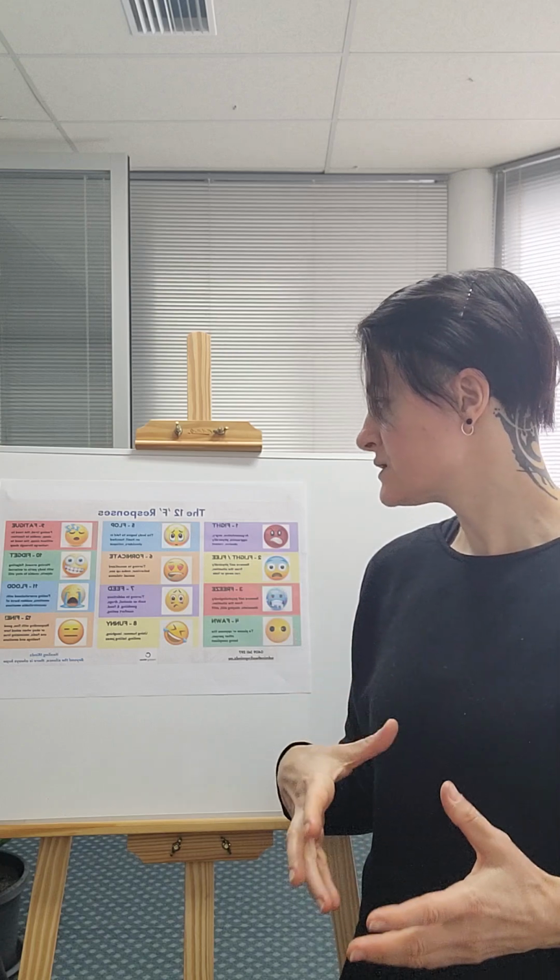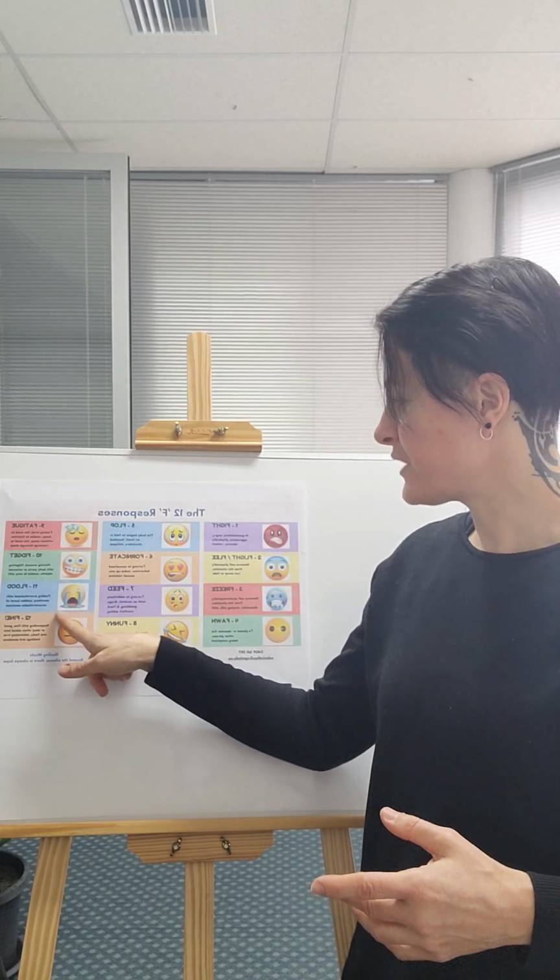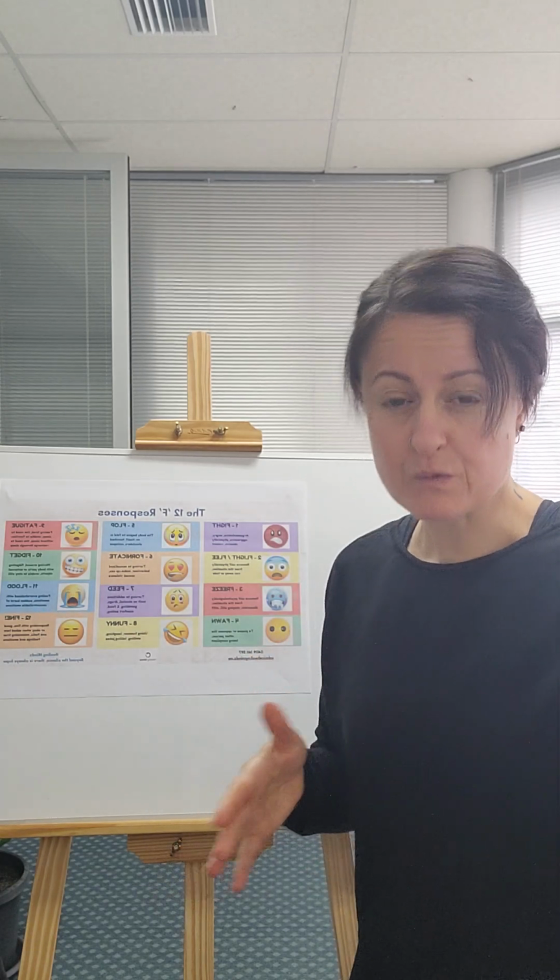Number 11, the blue one, is flood, feeling overwhelmed with emotions, a sudden burst of uncontrollable emotions. I've got the emoticon that's crying here, a flood of tears, but it doesn't have to be crying. It could be anger, it could be any sort of emotion, but it's done on the extreme where it's no longer healthy behavior, it's too much. That person is not coping, that person is shutting down basically, and that's their go-to.